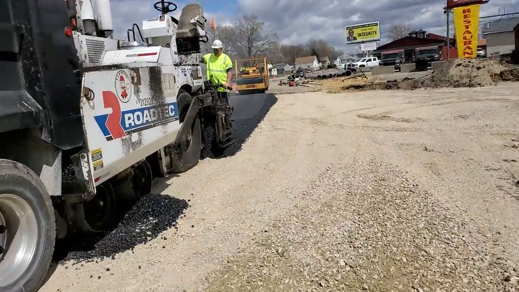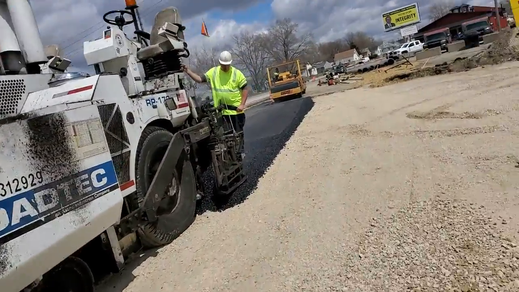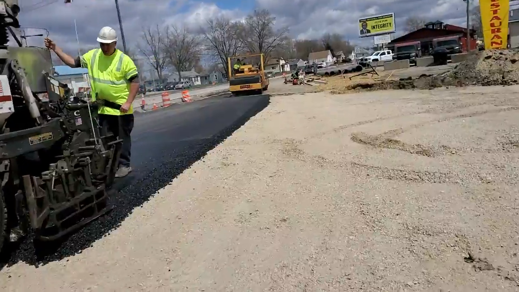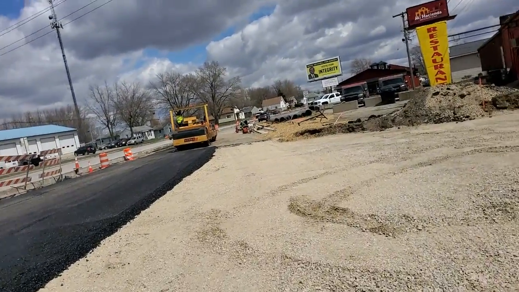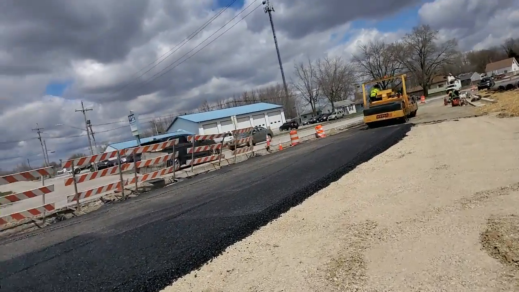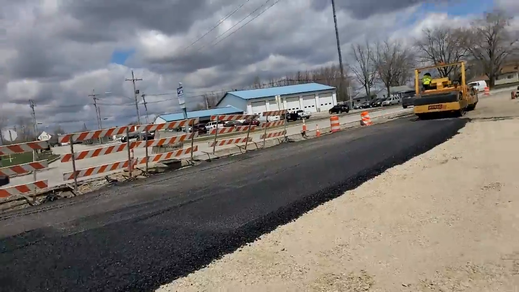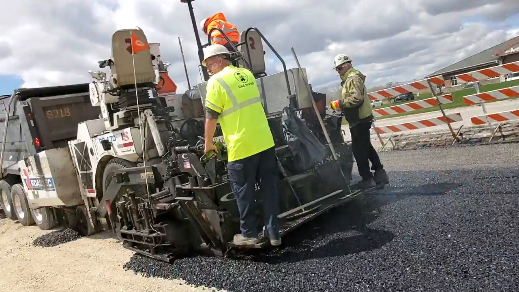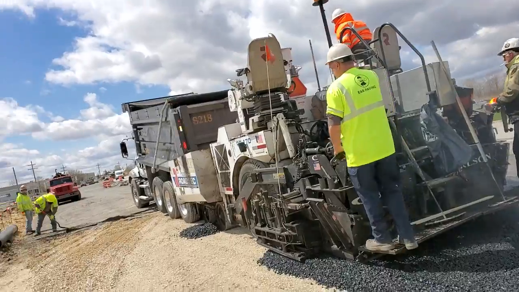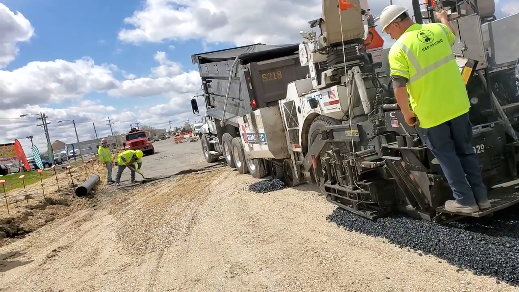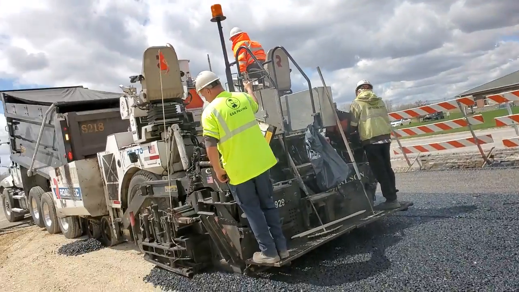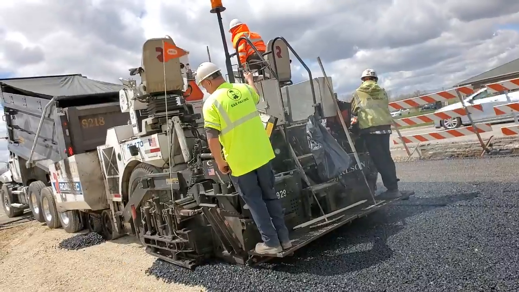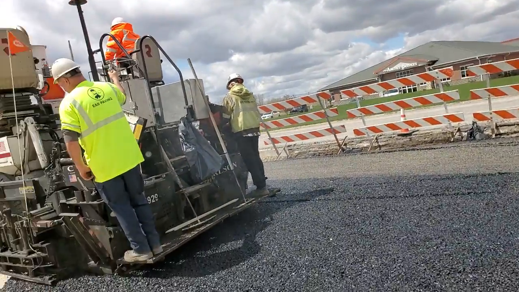Now, what I've just done was collect tickets. Now you're going to see a full-blown operation. This is where you're going to see the rollers and you're going to see the pavement take place. This is what I wanted to show you all. And this is the good part, because now you're actually seeing how pavement is laid and compacted.